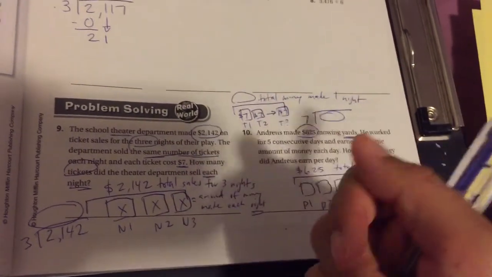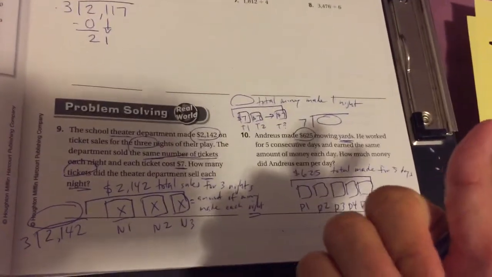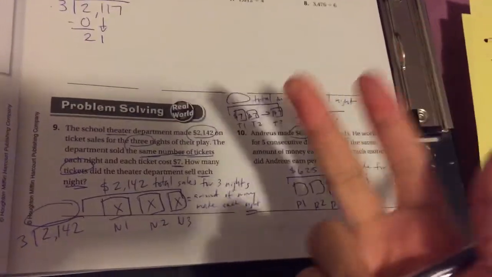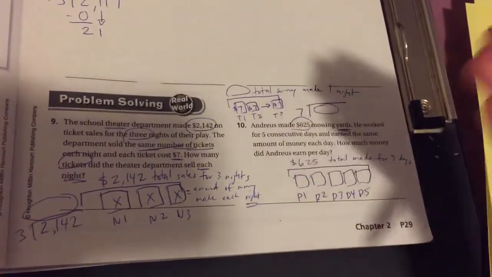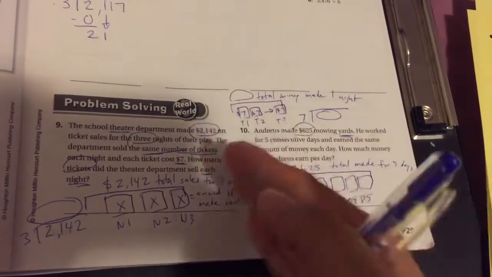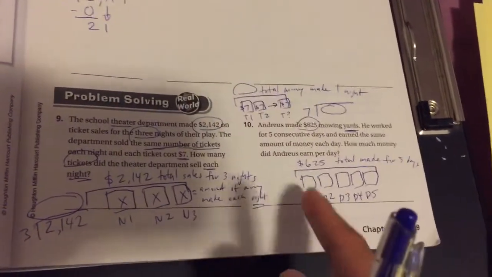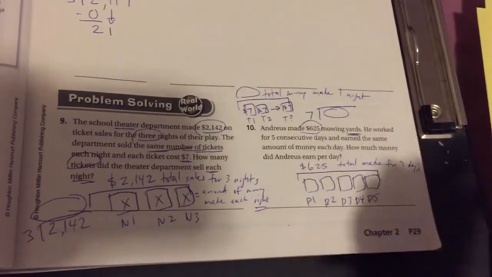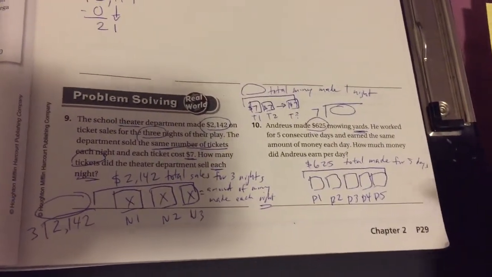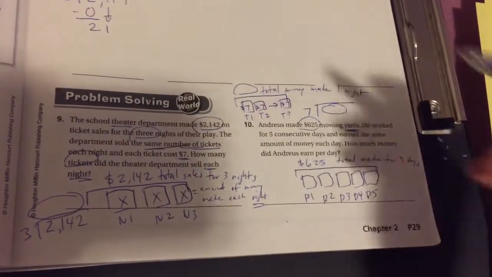If it was non-consecutive, then maybe he worked on Saturday, and then he took a break on Sunday. Then he worked again on Monday. Then he took a break. Then he worked on Tuesday. So non-consecutive means that he might have taken some breaks. But consecutive means Monday, Tuesday, Wednesday, Thursday, Friday, or Sunday, Monday, Tuesday, Wednesday, Thursday, or Saturday, Sunday, Monday, Tuesday, Wednesday. It means he didn't stop.